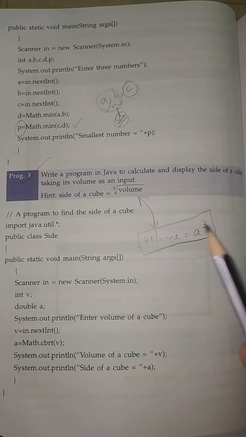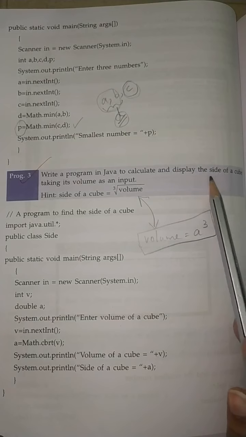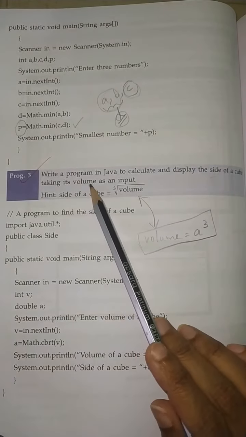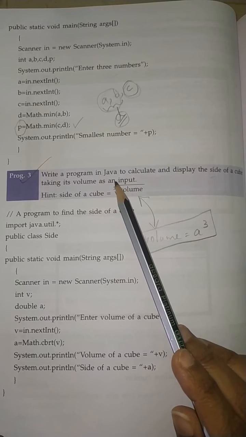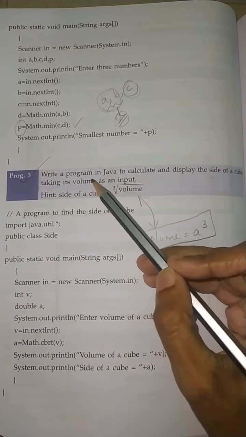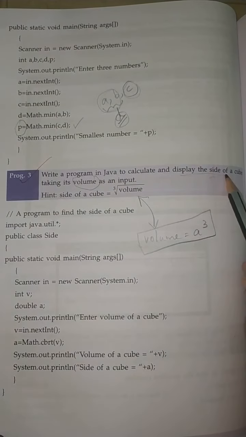Third question. Write a program in Java to calculate and display the side of the cube, taking its volume as an input. Read the question carefully.